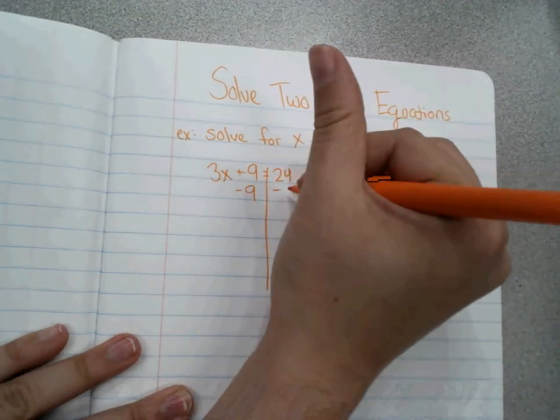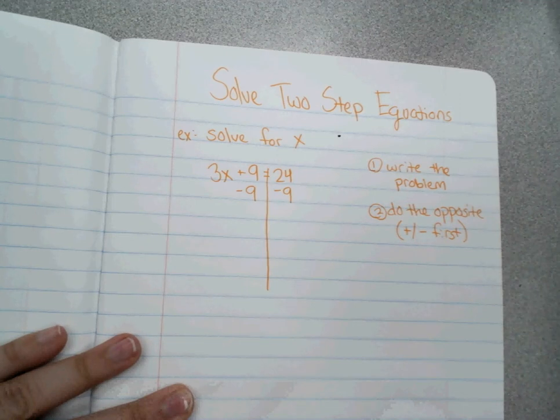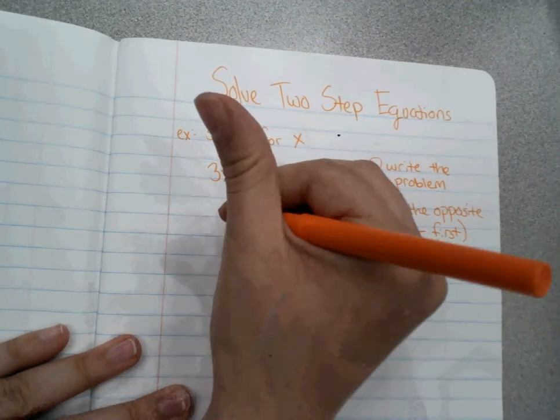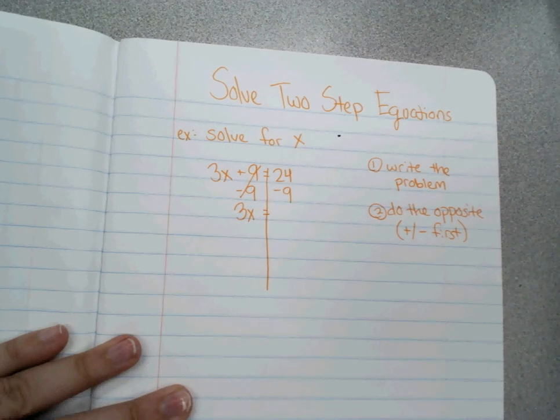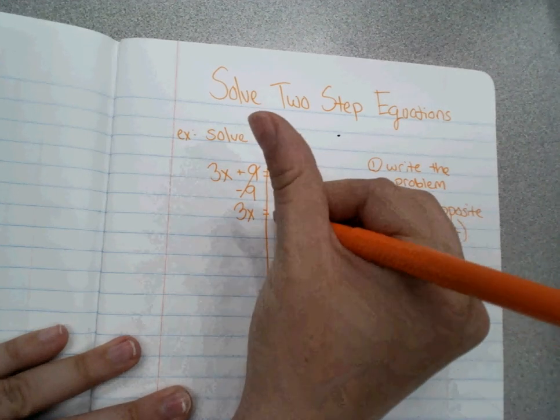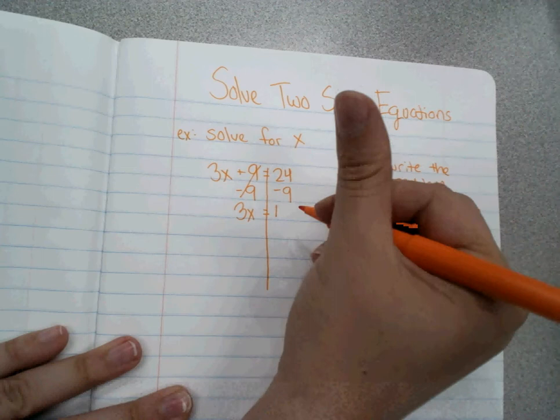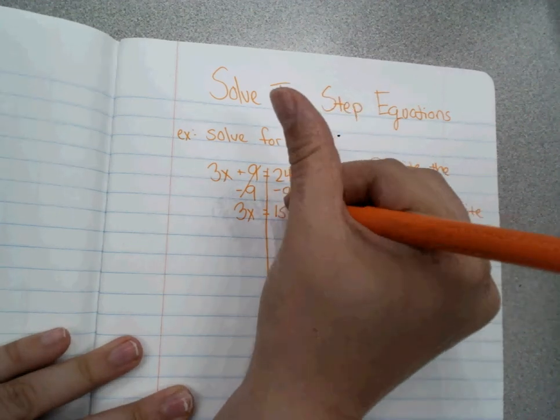And then whatever we do to one side, we have to do to the other. Plus 9 minus 9 will cancel, so we're just left with 3x. 3x equals 24 minus 9. We get 15.